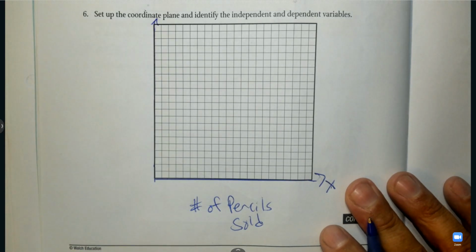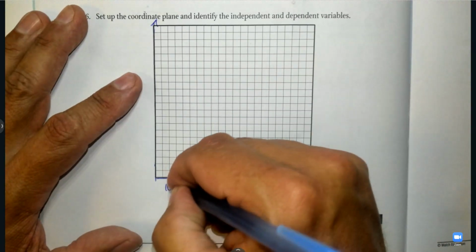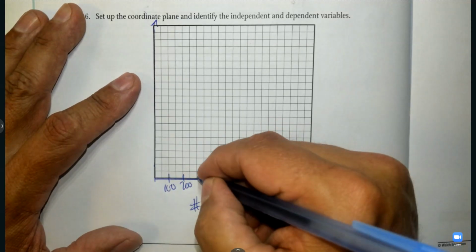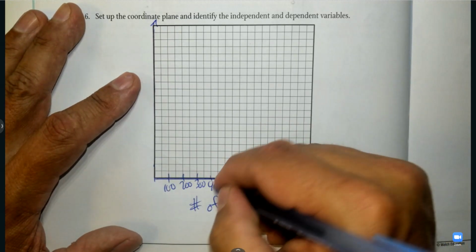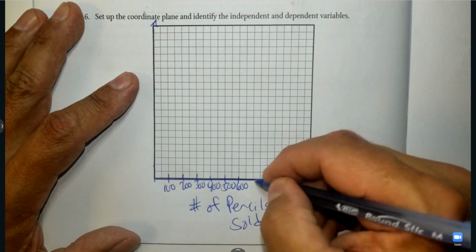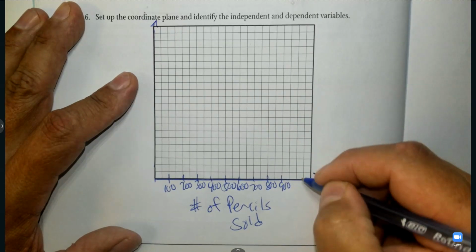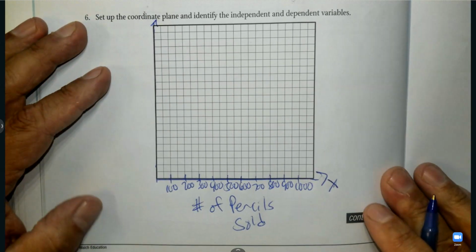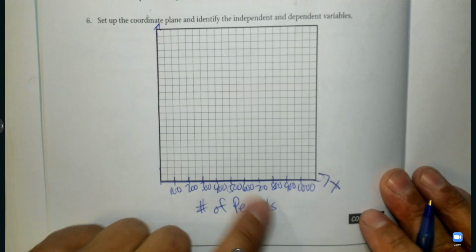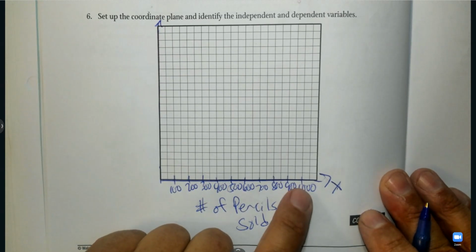So instead of understanding this in terms of 1, 2, 3, I'm going to understand it in terms of 100, 200, 300, and so on. So I'm going to have 100, 200, 300, 400 pencils sold. It's going to be easier to graph to understand the scale better. 6, 7, 8. I'm going to go to 1,000 pencils sold. We got to make a living, right? We got to put food on the table. 1 or 2 pencils is not making enough. We need to get more money every day.